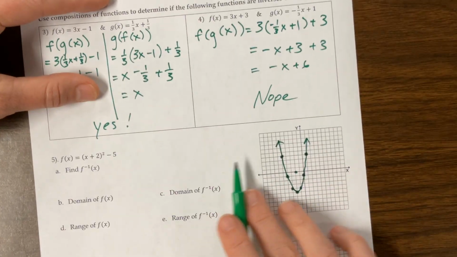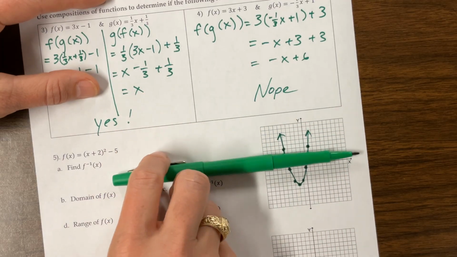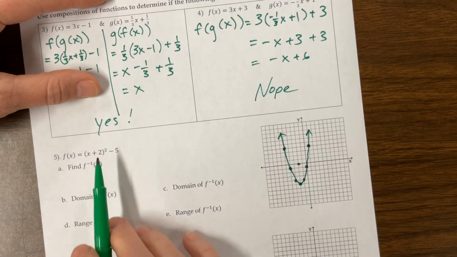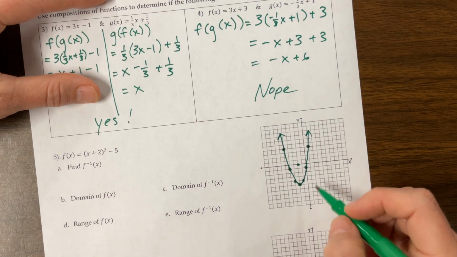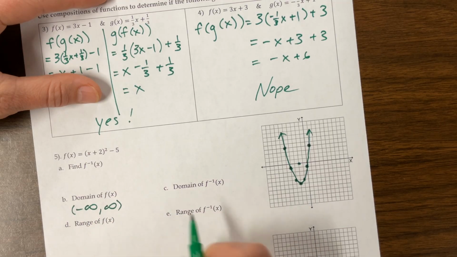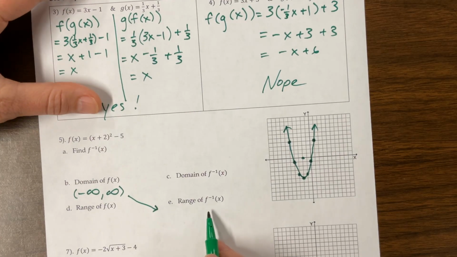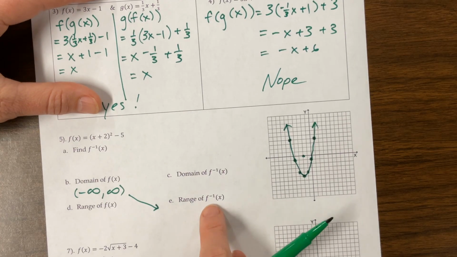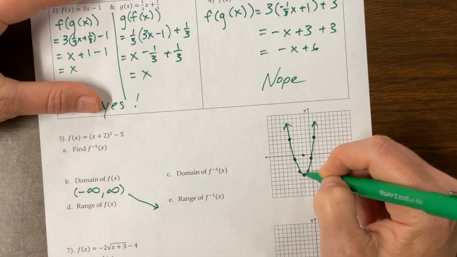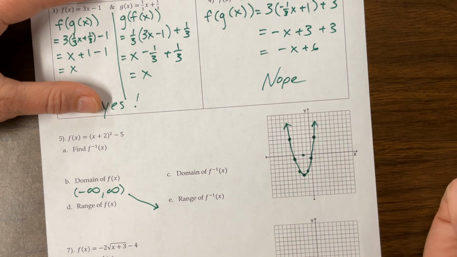This passes a vertical line test, but we can tell if its inverse will be a function by whether it passes a horizontal line test. And the answer is no. So the domain of f as it's written is negative infinity to positive infinity, but that will not match the range of the function here. To find the inverse as a function, we have to use one arm of this graph.